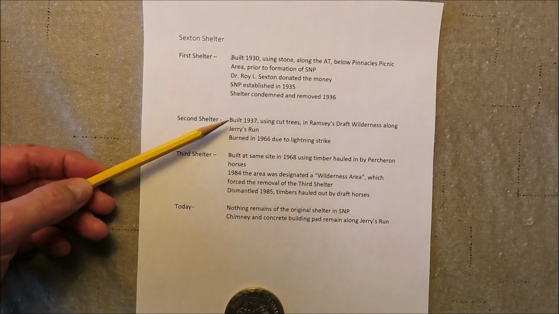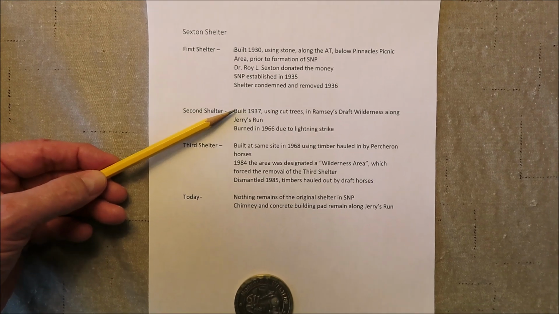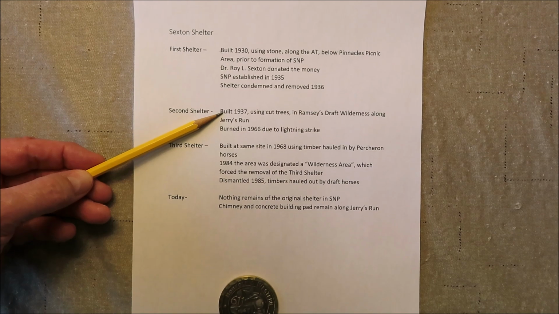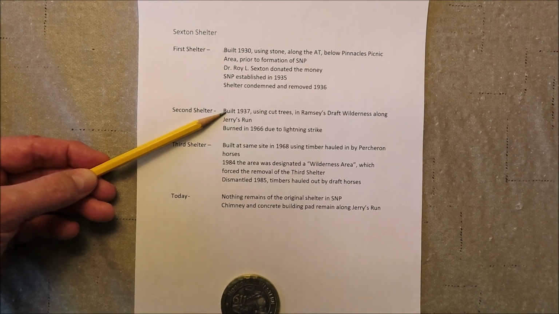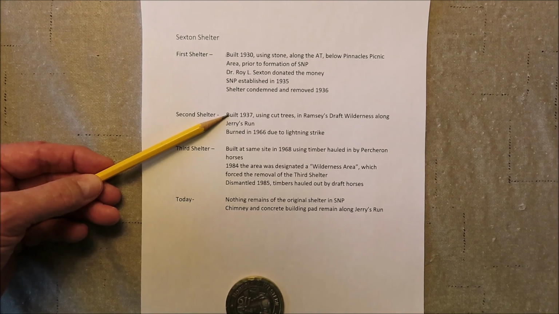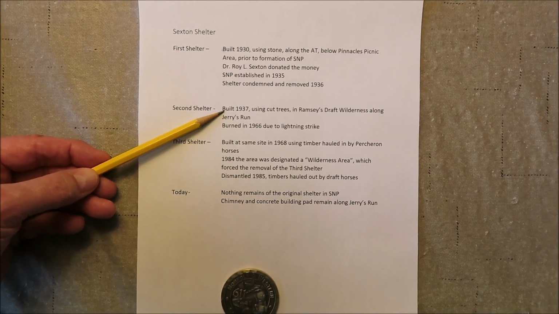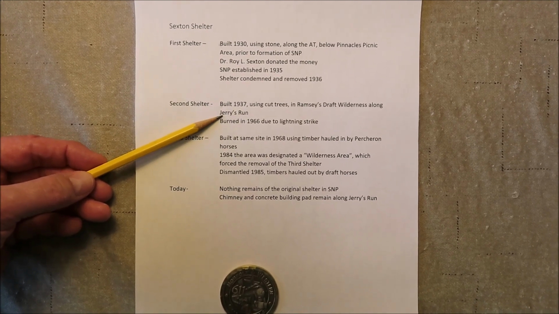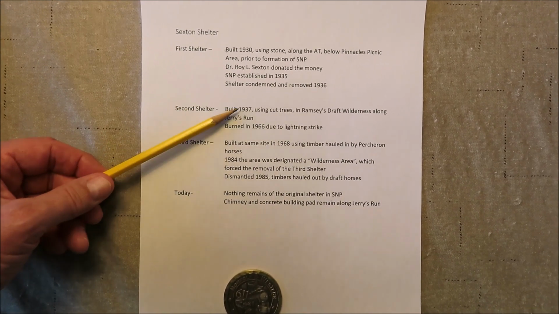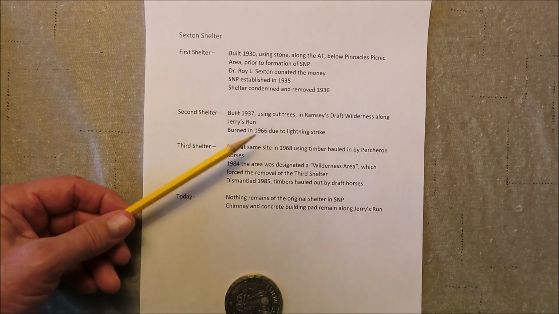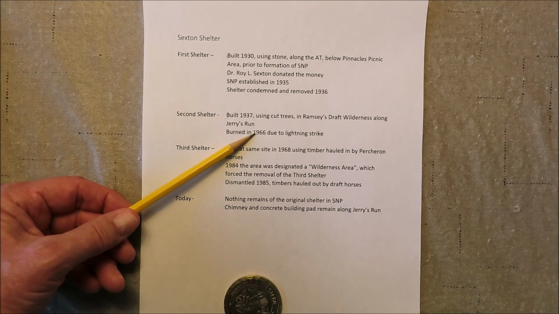The next year, they built another shelter out of wood, out of logs, but they didn't build it inside Shenandoah Park. They built it on the other side of the Shenandoah Valley in an area called Ramsey's Draft Wilderness along Jerry's Run. So that one was used from 1937 until 1966.